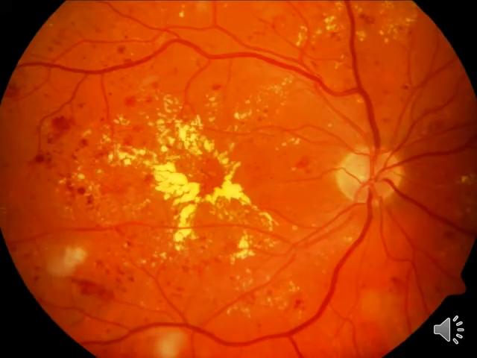This slide shows different signs in case of diabetic retinopathy. The yellowish lesion seen in the center of the fundus is called hard exudate. Why are they yellow? Because they contain lipids. They are lipoprotein.